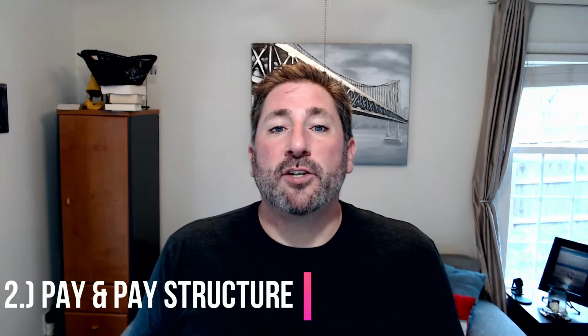Number 2 difference between these asset types: pay and pay structure. For tax credit and Section 8, typically you'll see that most of the staff members will be salary positions. This group tends to be the lowest of these asset types when it comes to overall pay. This is usually because there's not the same level of demand and pressure when it comes to sales and collection as the other asset types.